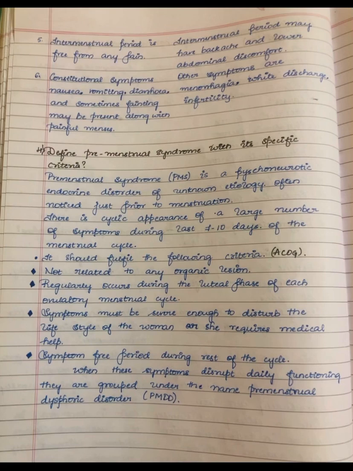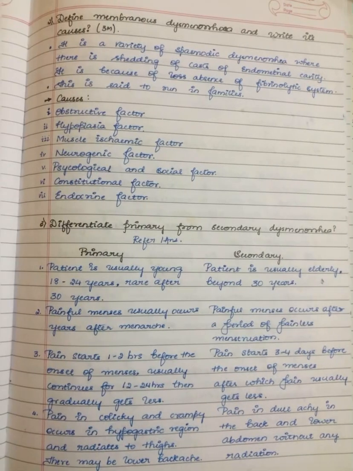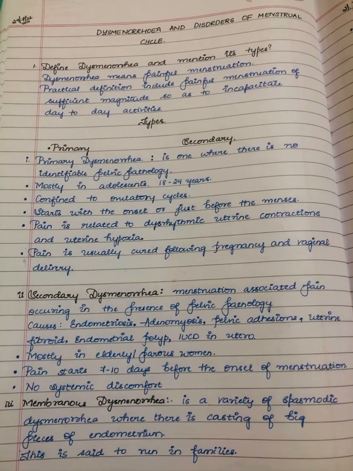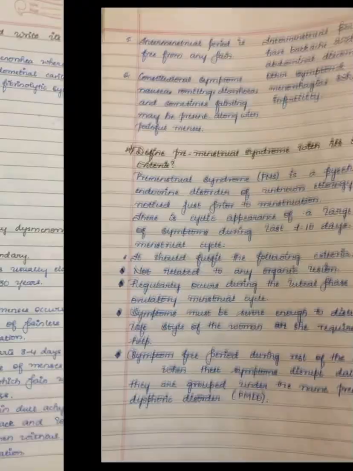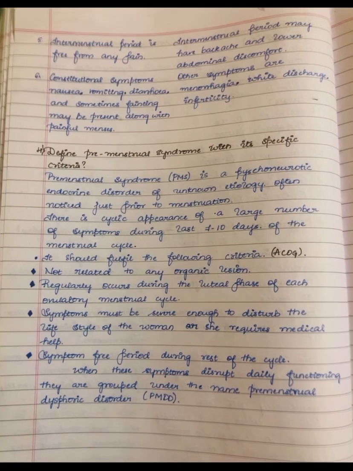Constitutional symptoms, nausea, vomiting, diarrhea and sometimes fainting may be present along with painful menses in primary. So the constitutional symptoms, as I told earlier, are nausea, vomiting, diarrhea, along with that fainting. Here in secondary there won't be any constitutional symptoms. No systemic discomfort in secondary dysmenorrhea. Instead of the constitutional symptoms, there will be menorrhagia, white discharge, and infertility. These things you need to remember.